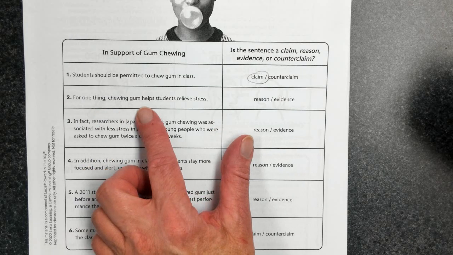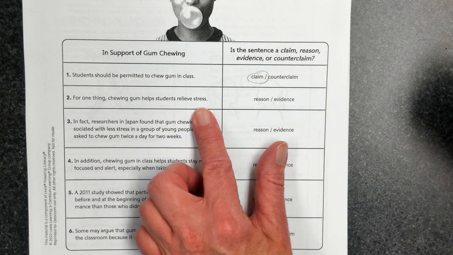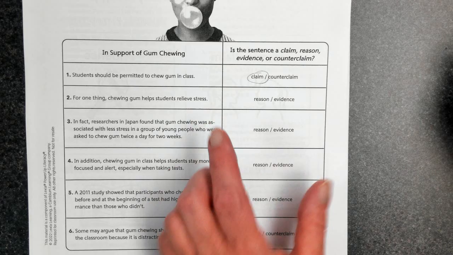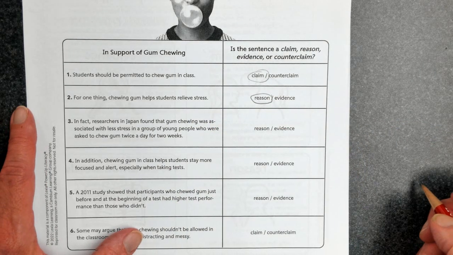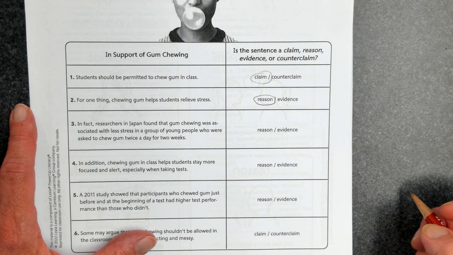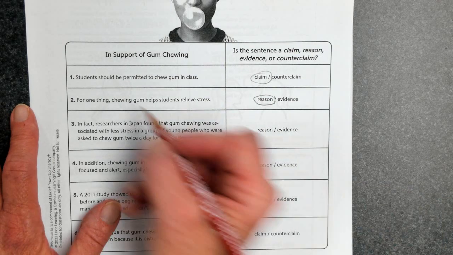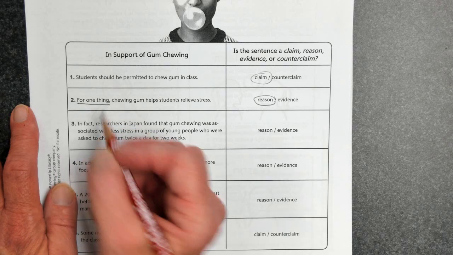For one thing, chewing gum helps students relieve stress. Okay. Reason. That's a reason. That's exactly right. And there's a transition on number 2. For one thing. That's our transition. Okay. Yep.